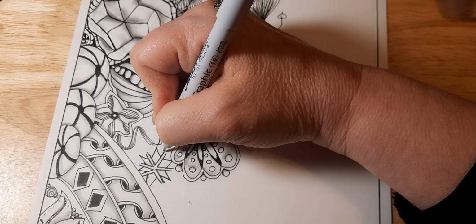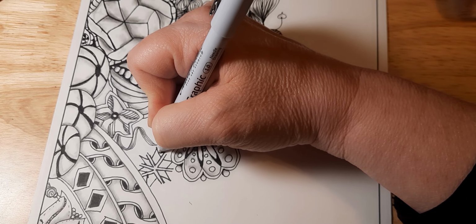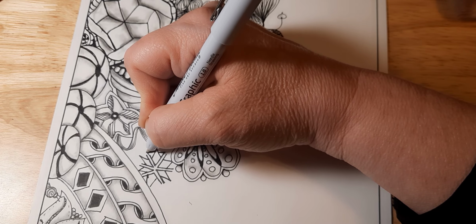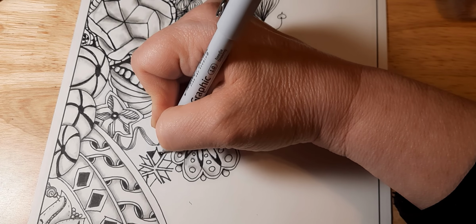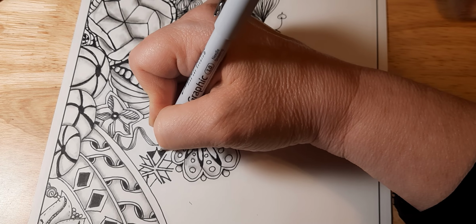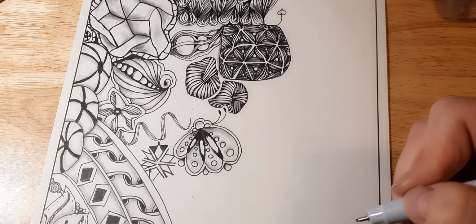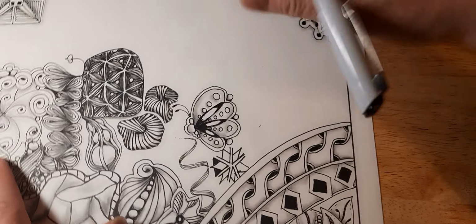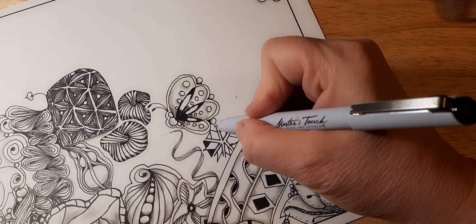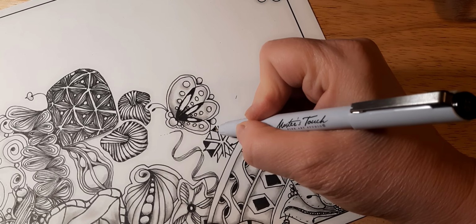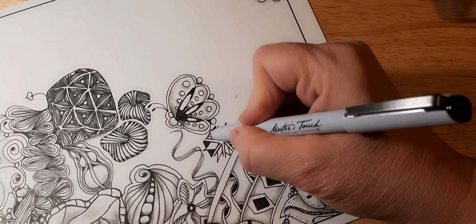All right, so from here, we're going to go across as if it's behind, and then just ink it in. Just going to turn that around, come across here, and ink this one in.